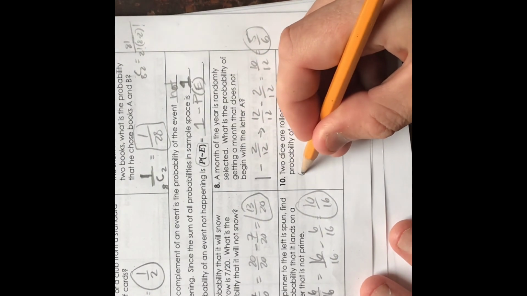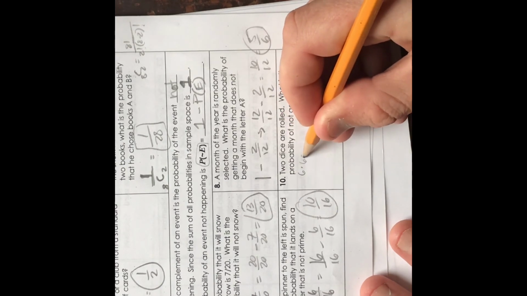Okay? And finally, we have 2 dice that are rolled. What is the probability of not getting doubles? In this scenario, we have to do a little side work. Remember, there's 6 different numbers on the first die and 6 on the second, so there's 36 total combinations that we might have. The probability of getting doubles, like 1 and 1, 2 and 2, has only 6 scenarios where that's going to occur. So that's 6 over 36 for the chances of getting doubles.